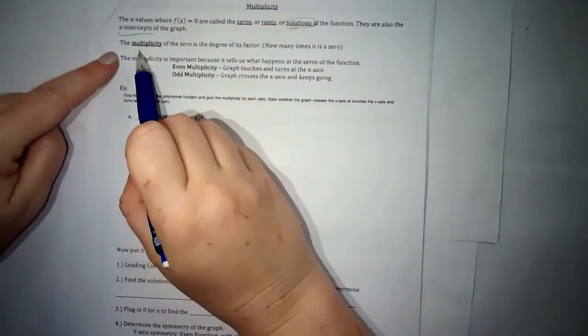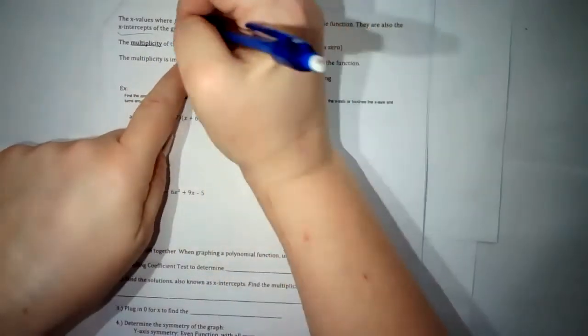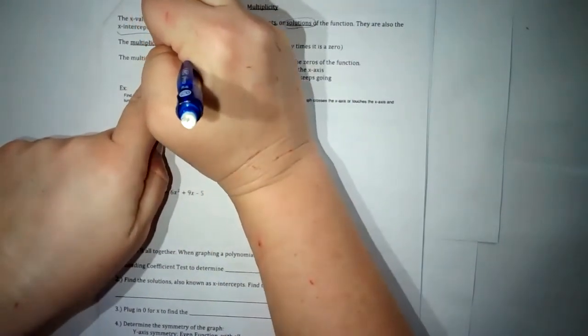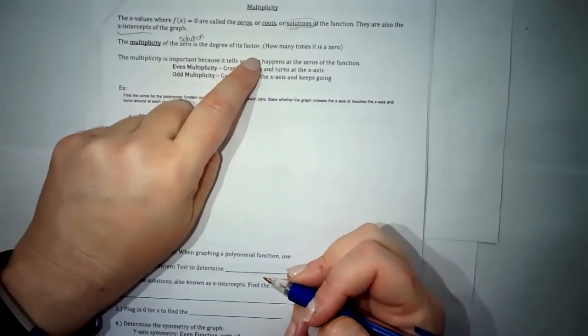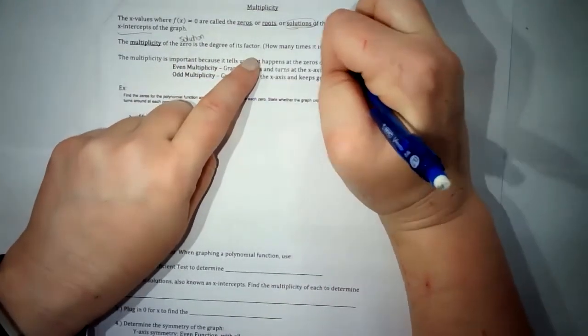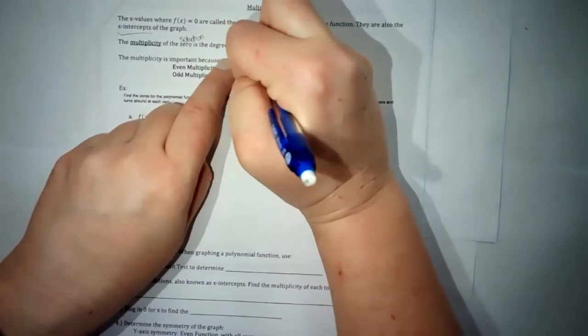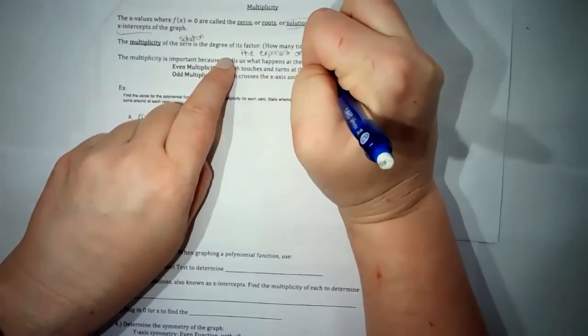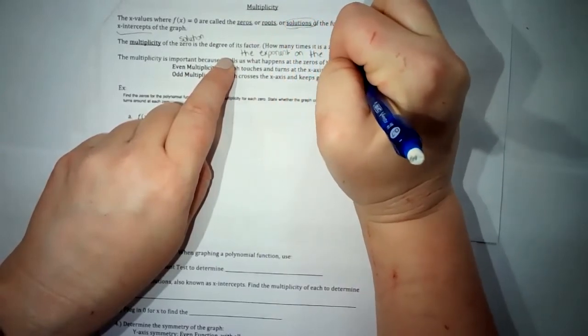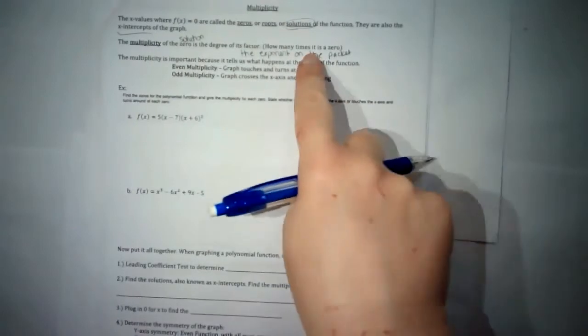The multiplicity of the zero or the solution or the answer is the degree of its factor. This means the exponent on the packet, or how many times it's a zero.